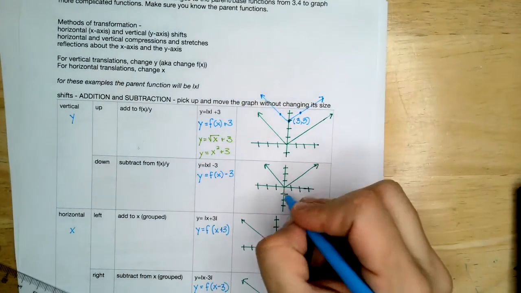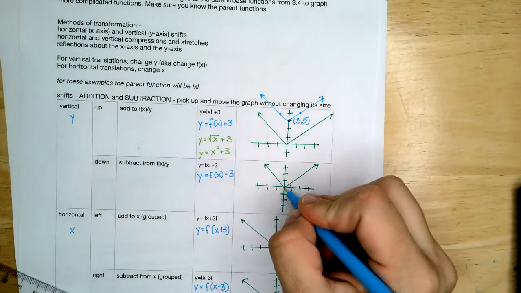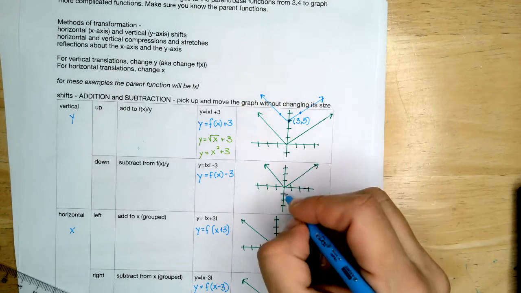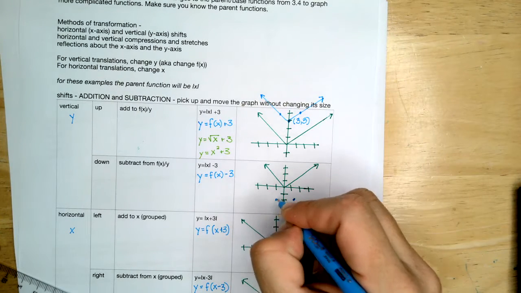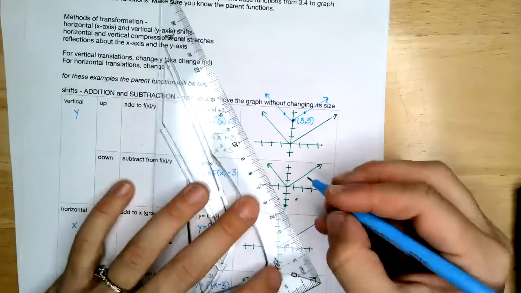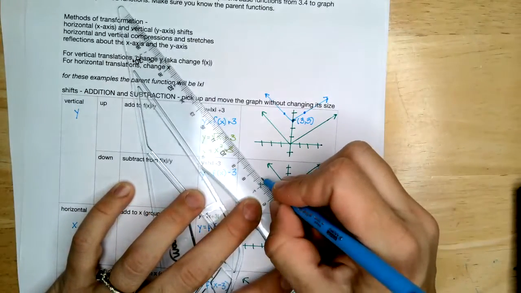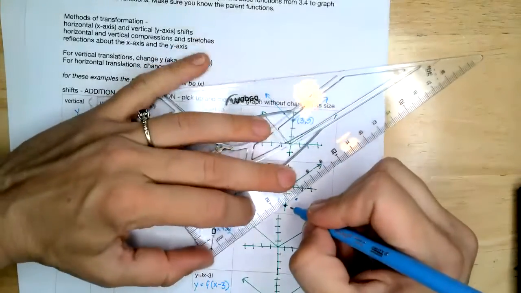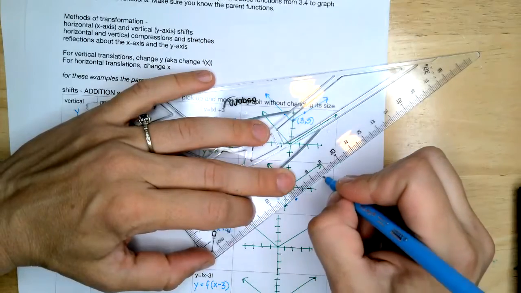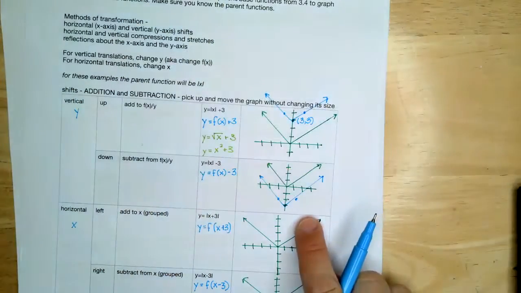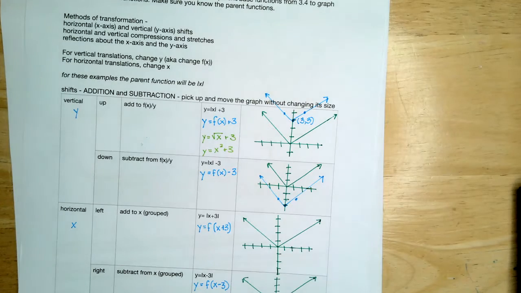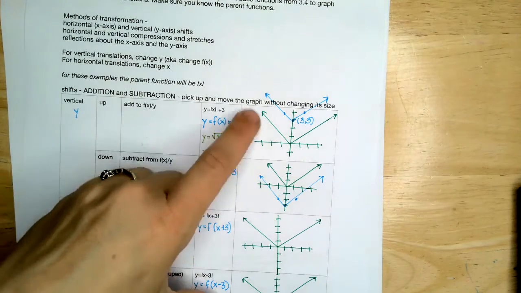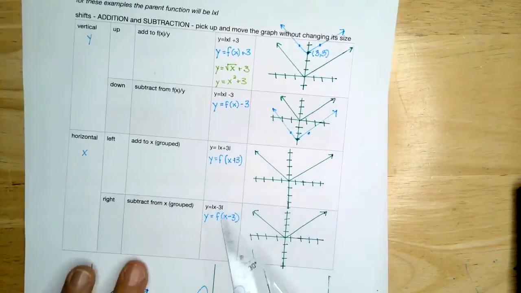Again, if I'm going down, we're following the same pattern. So instead of up 3, I'm going down 3 on the y-axis, up 1 over 1, up 1 over 1, and so on. So once you finish this, you'll be able to just quickly look at, okay, if I'm subtracting 3 outside of the grouping symbols, I move down, right?